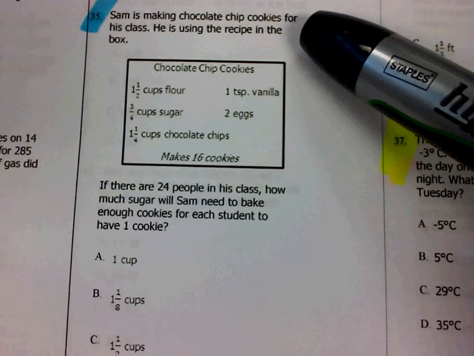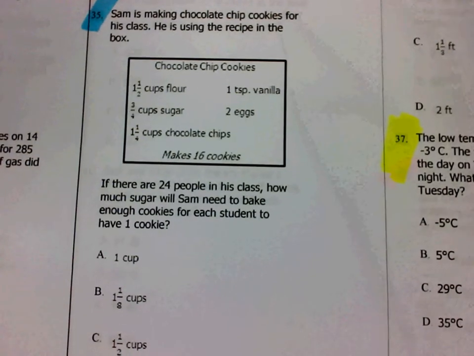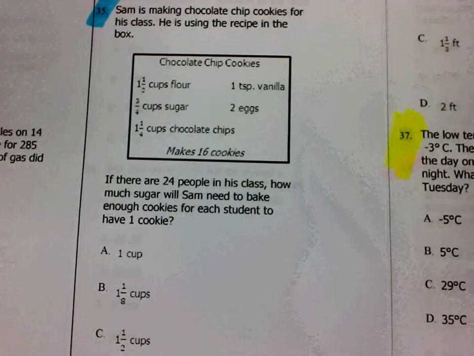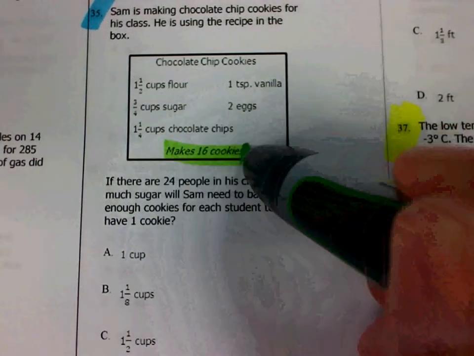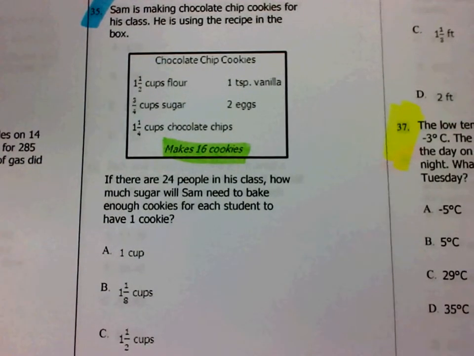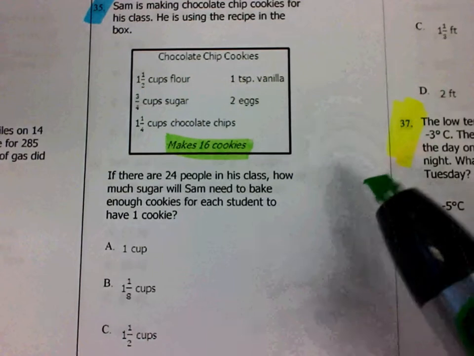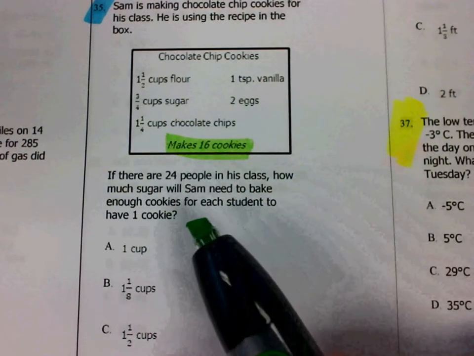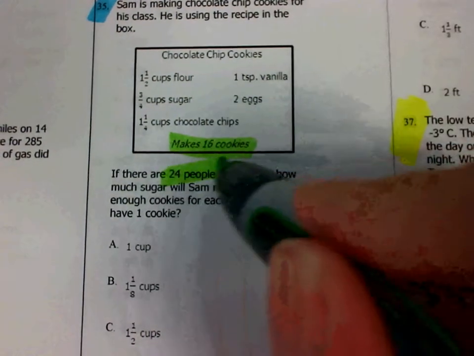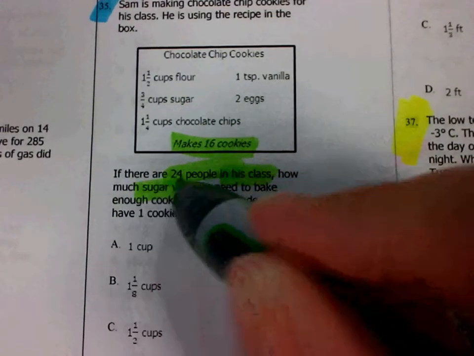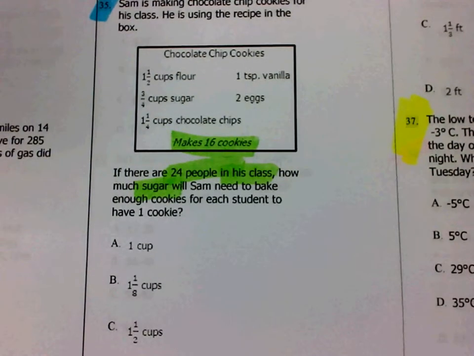Sam is making chocolate chip cookies for his class. He is using the recipe in the box. One thing I do want to highlight is that this recipe makes 16 cookies. That's important information to know. As I read through the rest of the problem, if there are 24 people in his class, how much sugar will Sam need to bake enough cookies for each student to have one cookie?